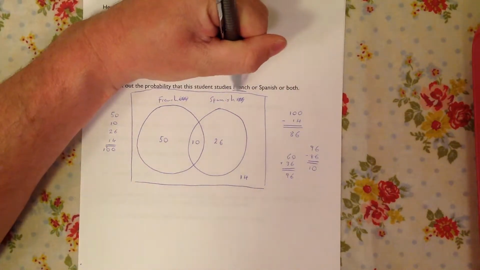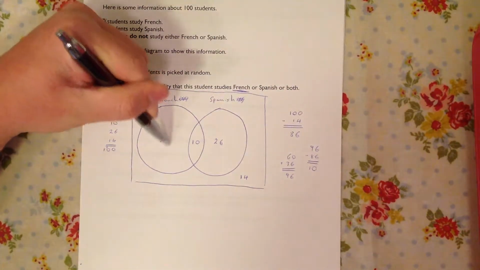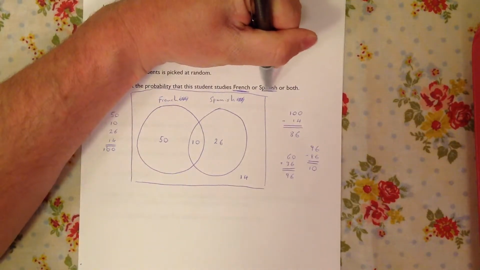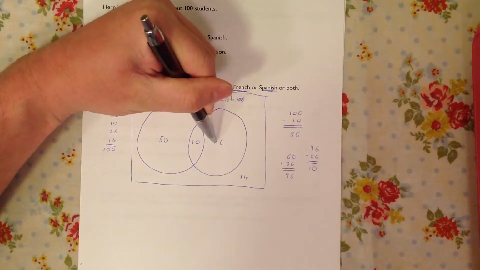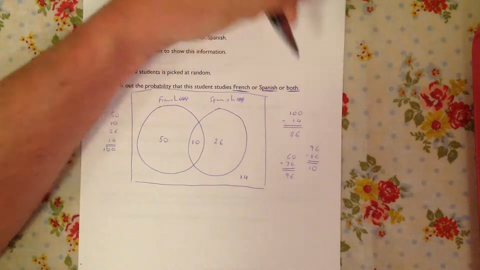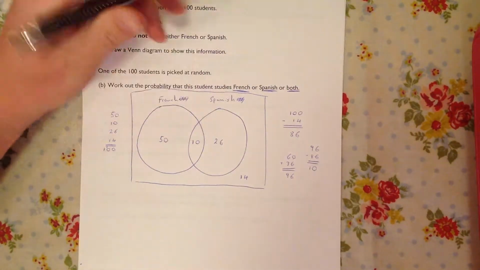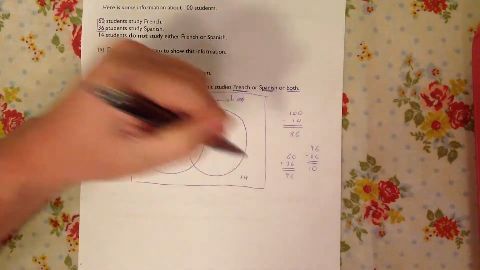It could be a French-speaking student. Well, that's those 50 there. It could be a Spanish-speaking student. Well, that's those 26 there. Or they could study both of them. Well, that's those 10 there. So basically any student that isn't those 14 there.